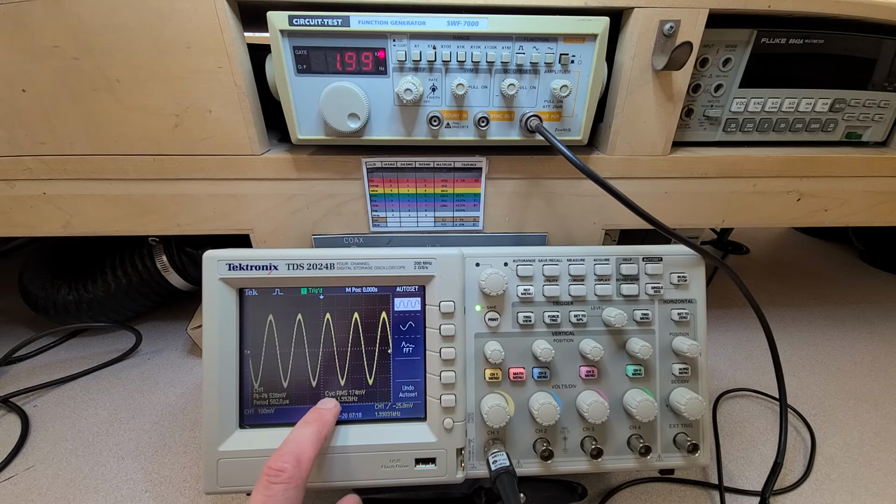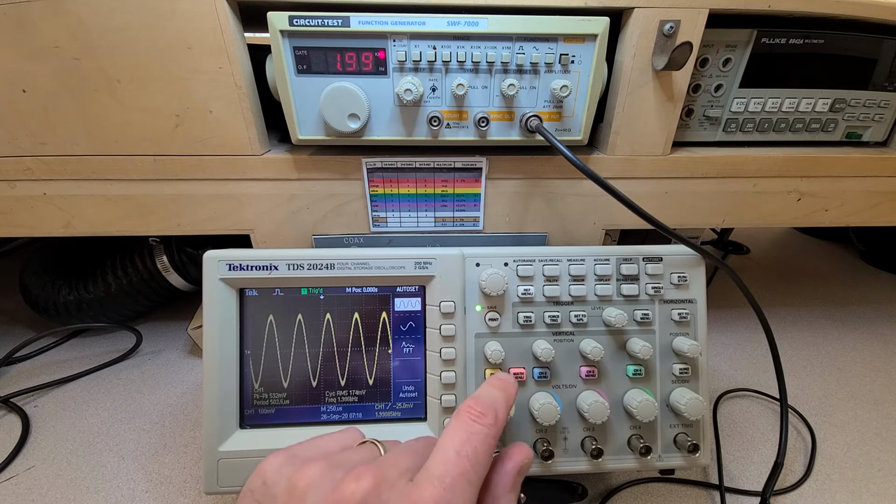And this also gives us something called the RMS voltage, which stands for the root mean squared voltage, and we'll talk more about that when we're looking at our power supplies. So auto set flashes up a display that has some really neat information on it as well.